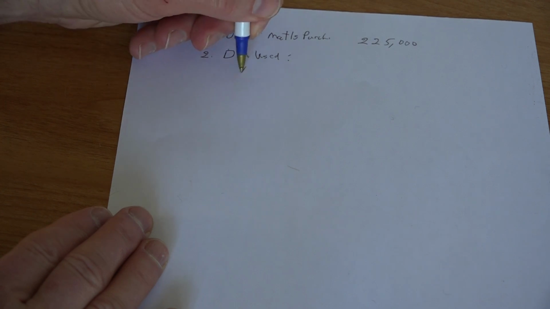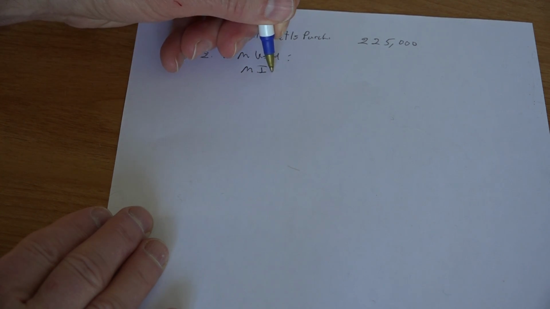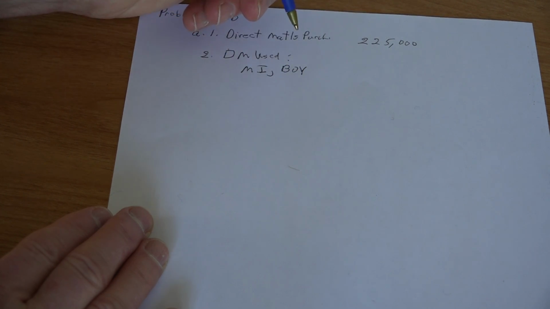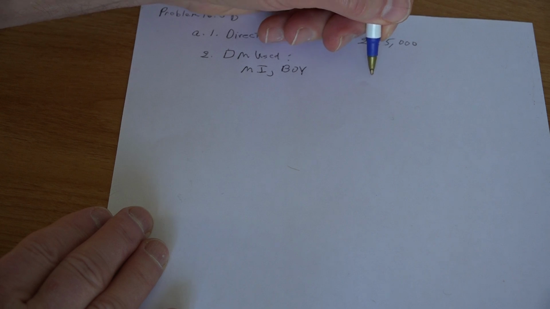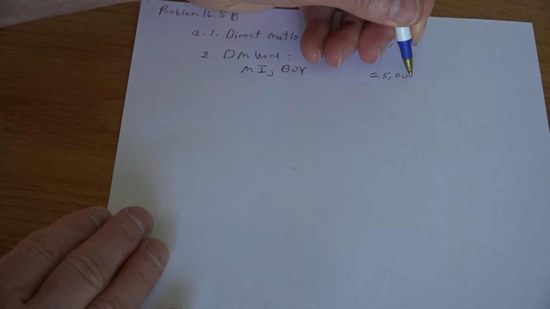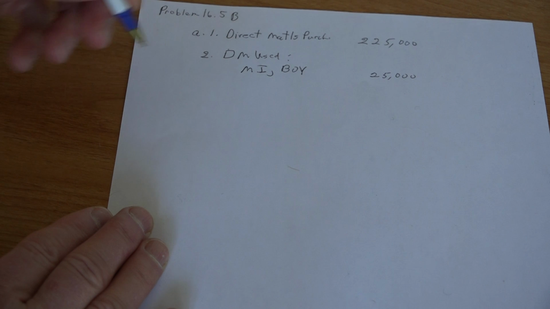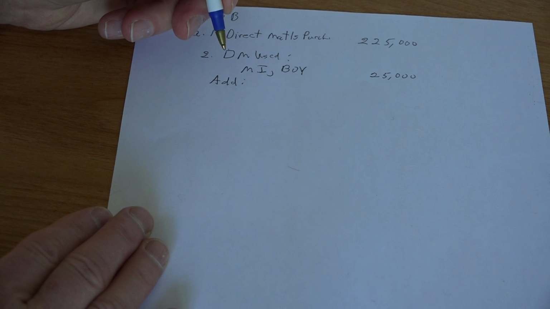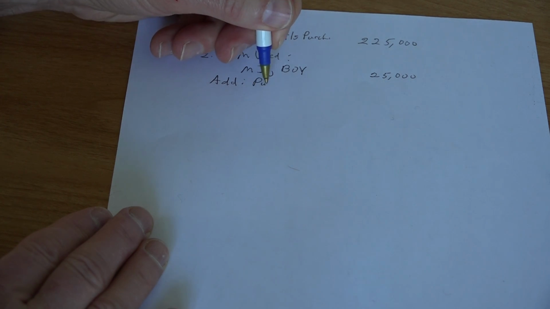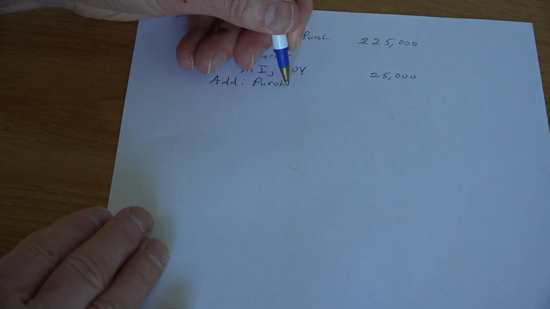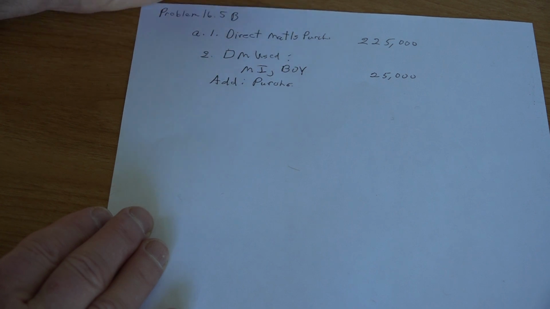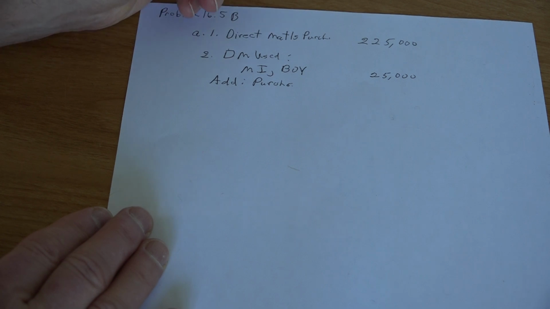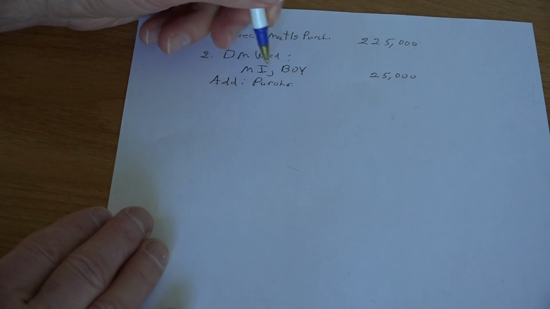It's your materials inventory at the beginning of the year. That number is 25,000. To that you add your purchases, and I'm abbreviating and in some respects just using the beginning letters.